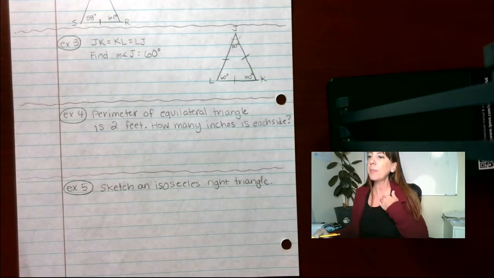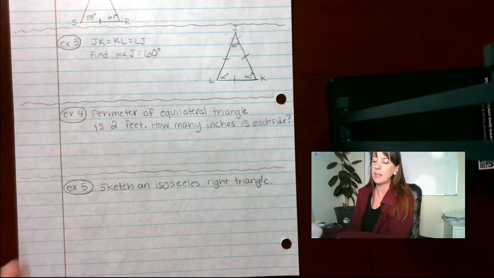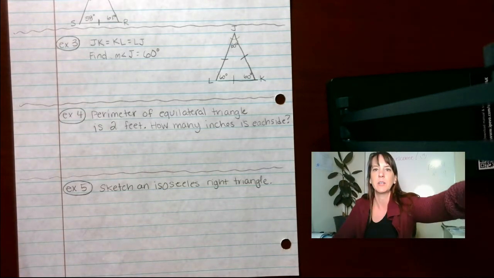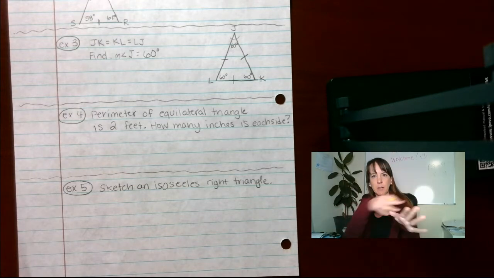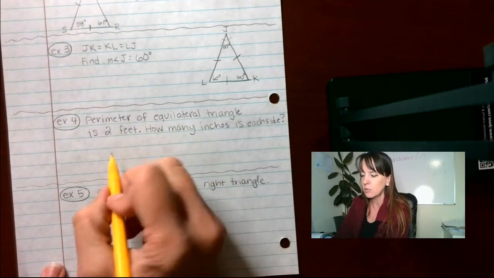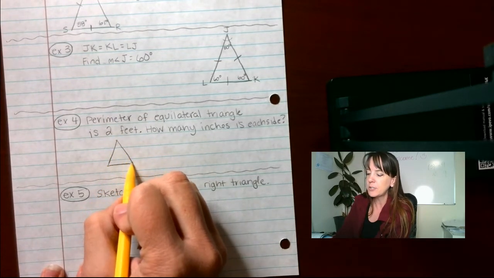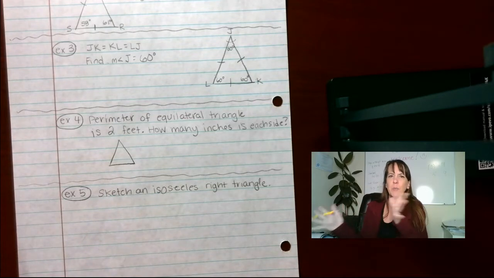All right, the perimeter of an equilateral triangle is 2 feet. How many inches is each side? Remember guys, the perimeter is everything added up, all around the outside. So here's our triangle here. All of this is 2 feet. Well, if I divide 2 feet by 3, I get a weird decimal.